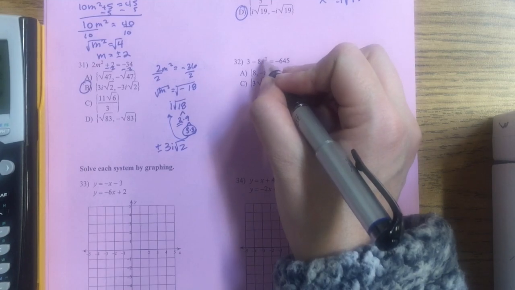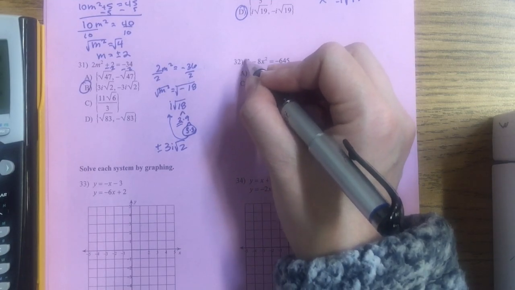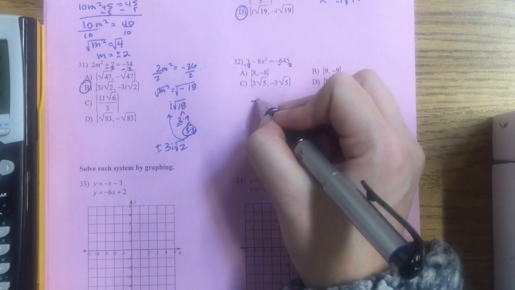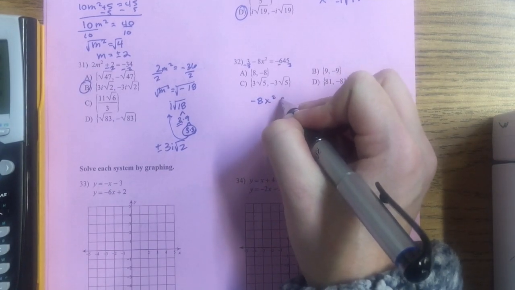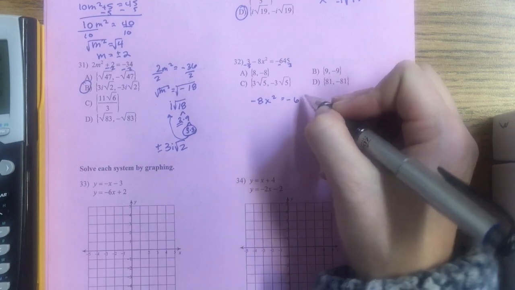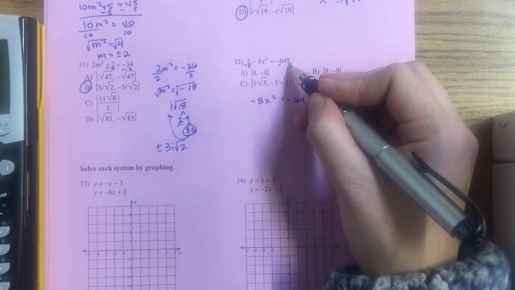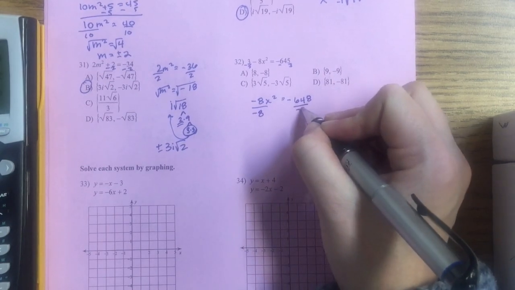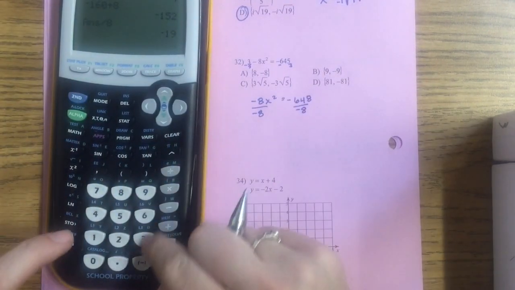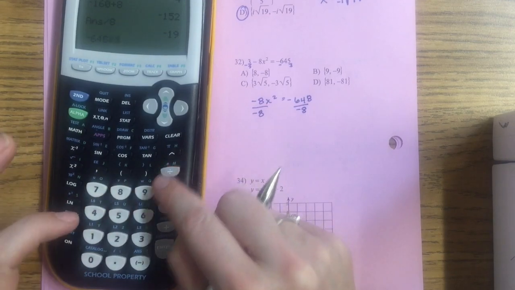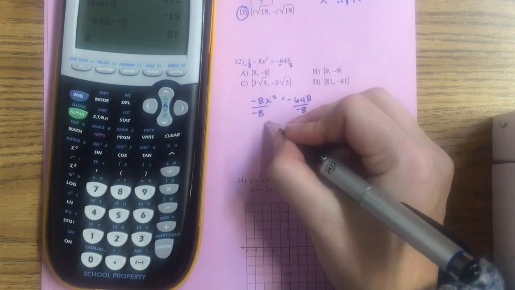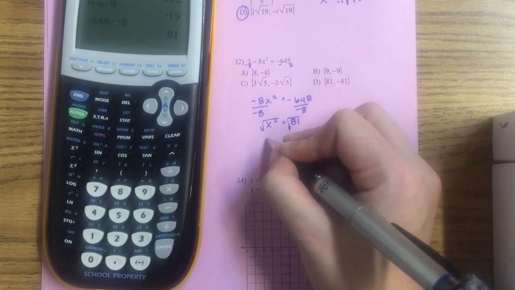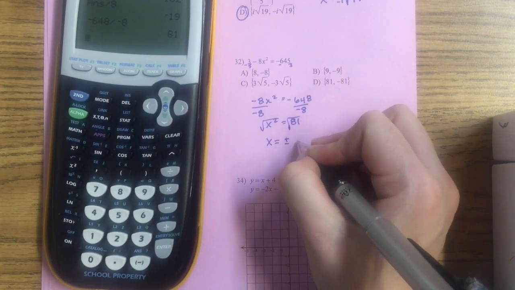I'm going to try and get x squared alone. So I'm going to move that 3 over by subtracting 3. That gives us negative 8x squared equals negative 648. Divide by negative 8. So we have negative 648 divided by negative 8. X squared equals 81. Square root that to get a positive or negative 9.